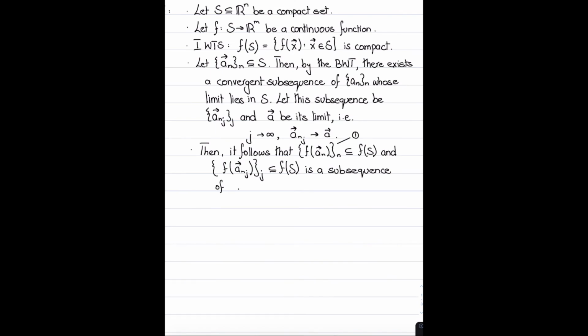Okay, so now notice that the only thing I have to show is that f of A of n_j converges, and that the limit it converges to lies in the set f of S. If I'm able to show this, I've basically proven that f of S is compact. Now, why have I proven that?